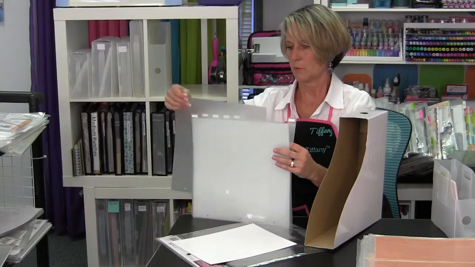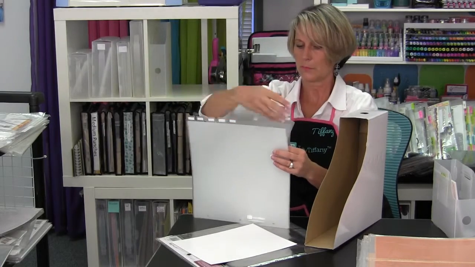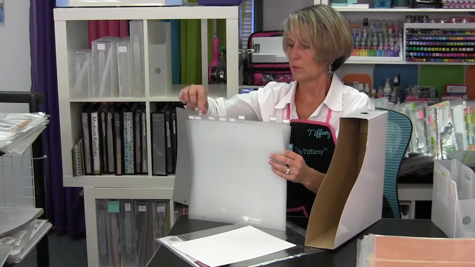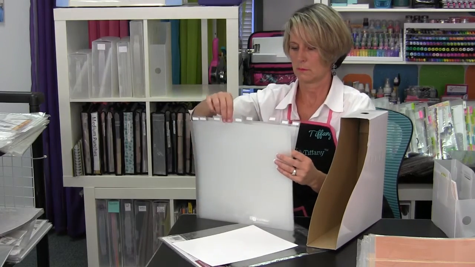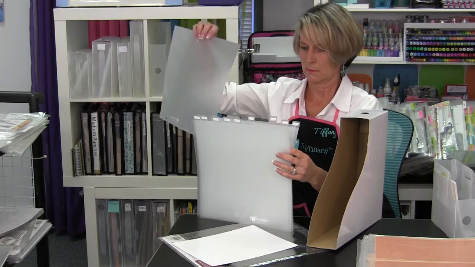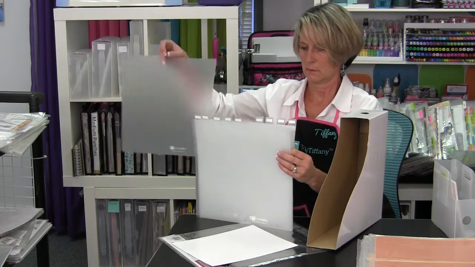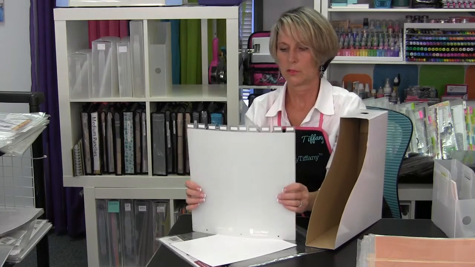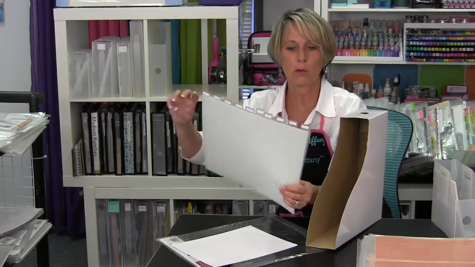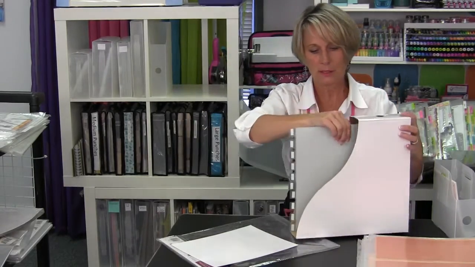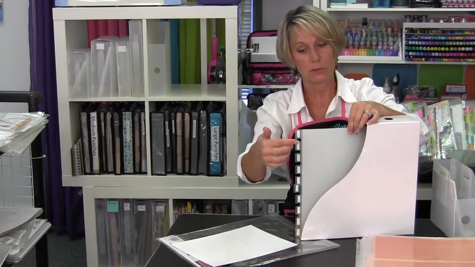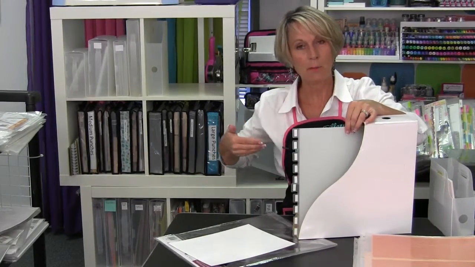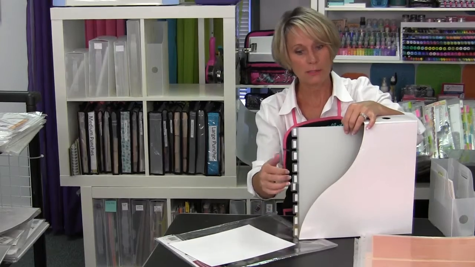Let me just rotate them around here so you can see what I'm talking about. So now you have 10 in a row. So if you're going to put them in your box this way, now you're going to be able to see all 10 tabs, right? So you can either go top to bottom or bottom to top, but you're going to be able to segment off all 10 tabs.